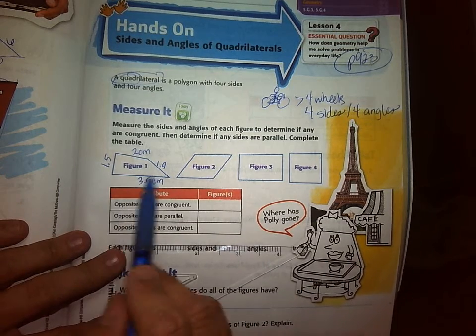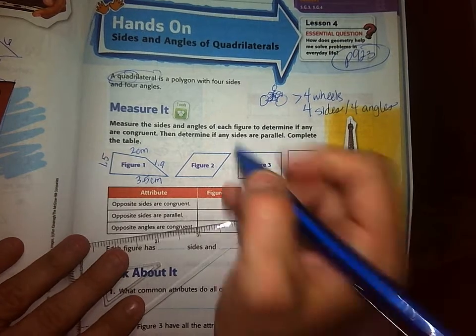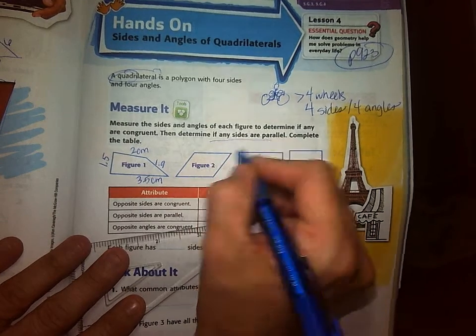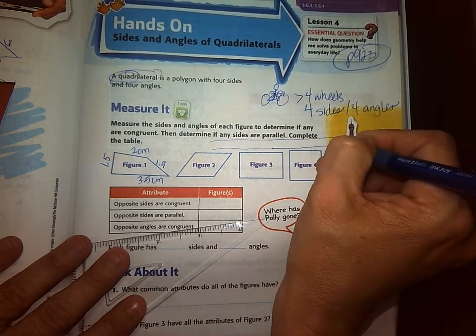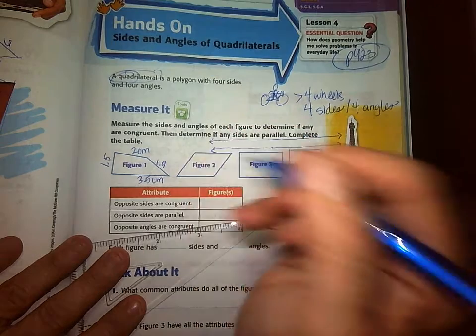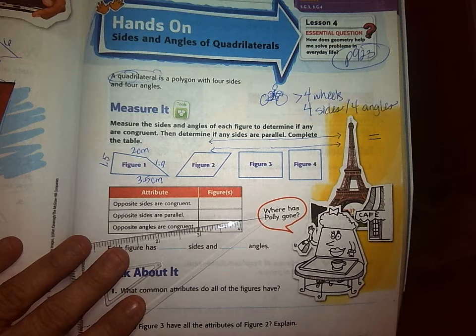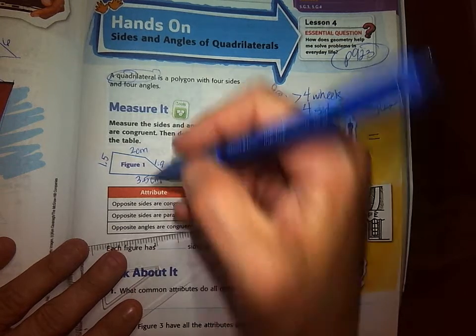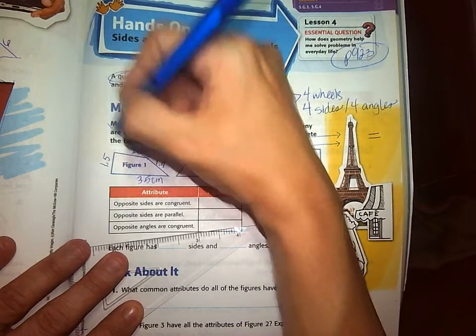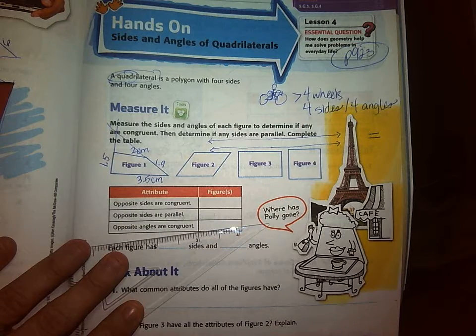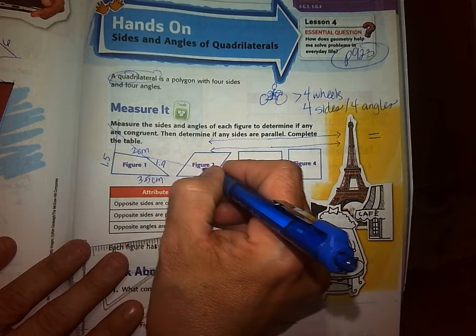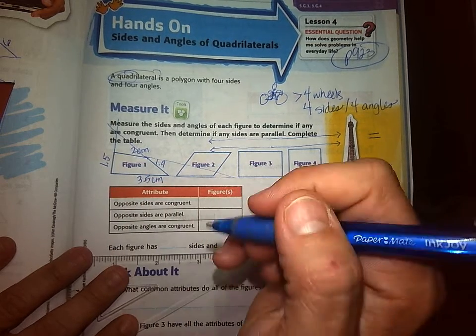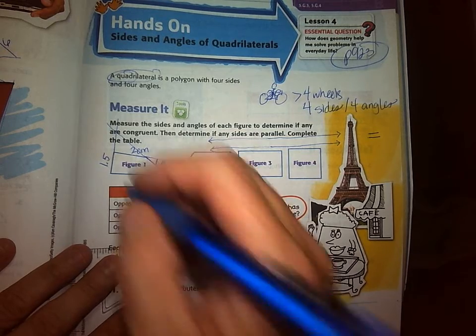Now remember, parallel means that 2 lines running forever would never touch. They keep going and they'd never cross each other. It's like an equal sign. The equal lines are parallel. They would never cross. So this one, if it kept going, would cross that one. And this one here, they look similar, but watch, if we kept this going, eventually this would cross. So that one is not parallel.